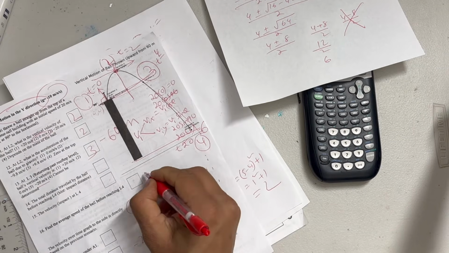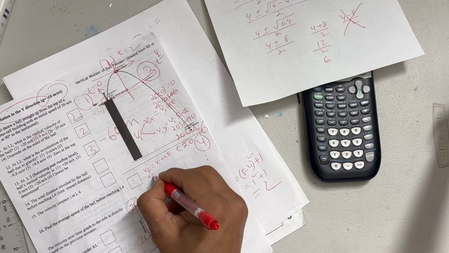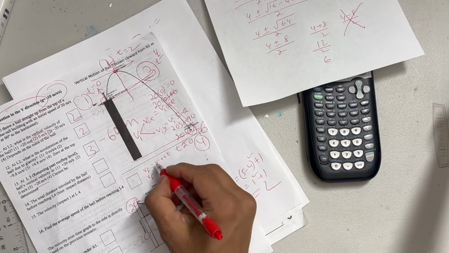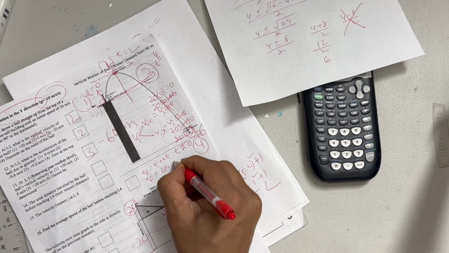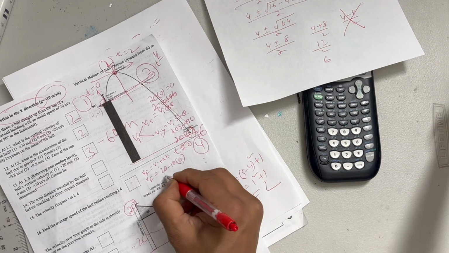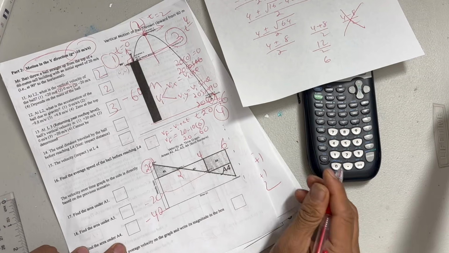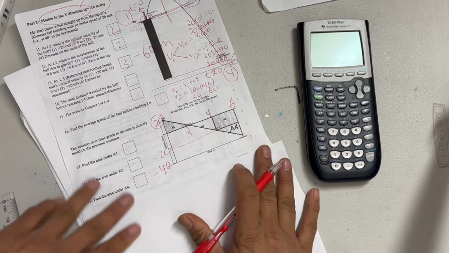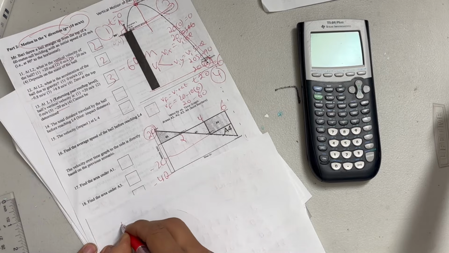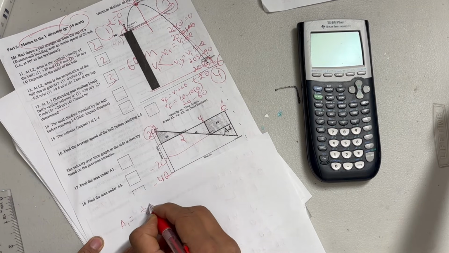To find this one, VF is equal to VI plus AT. VF at location 4, VI is 20 minus 10, time is 6. So 20 minus 60. So this is -40. Okay, now we're going to find the area of this. A1 is a triangle, so half BH.